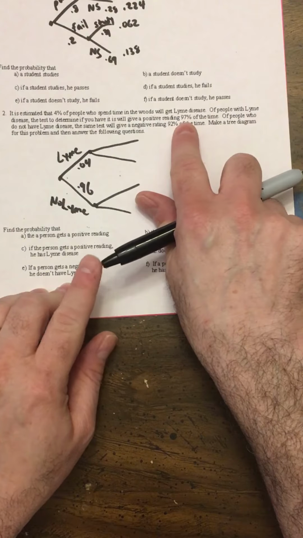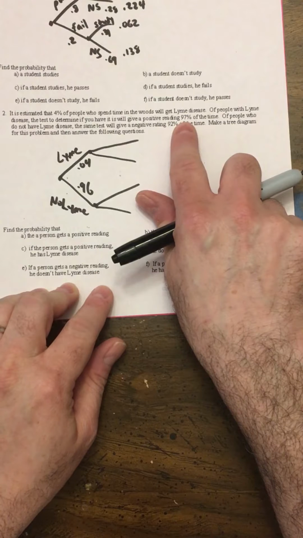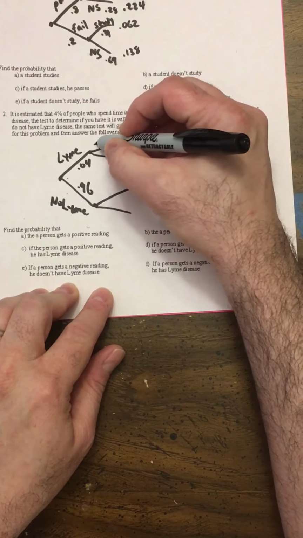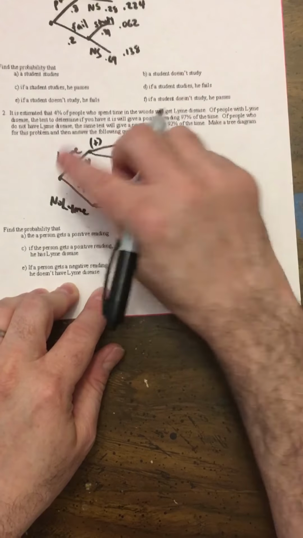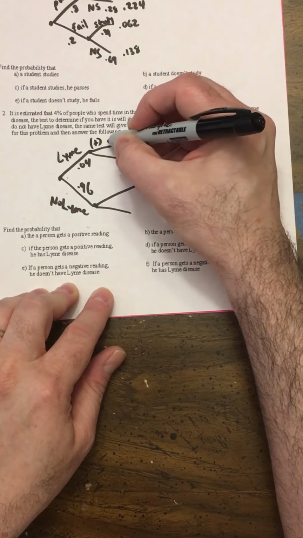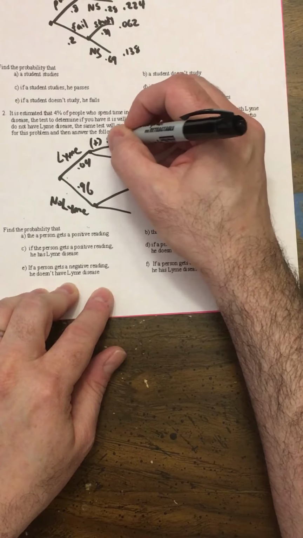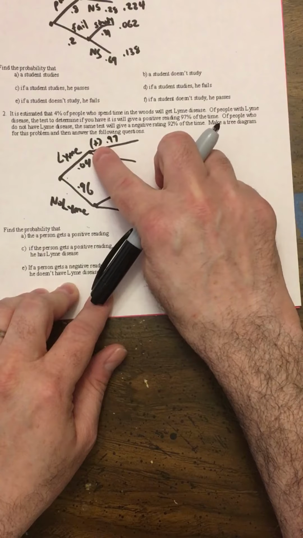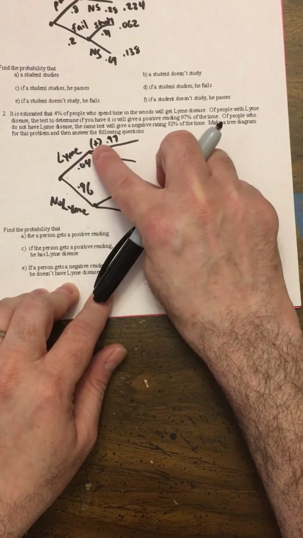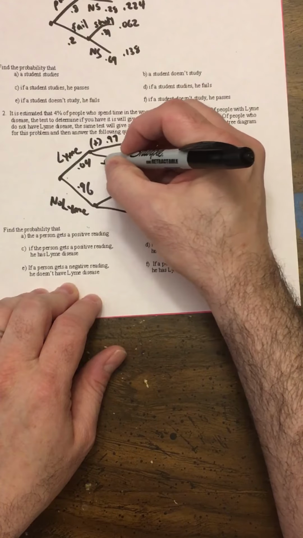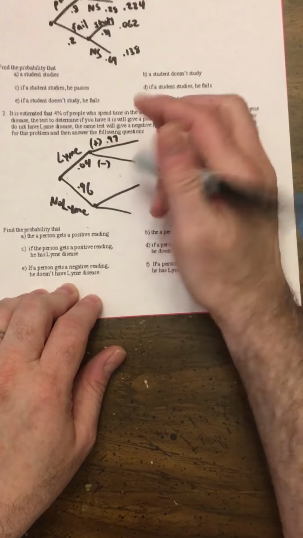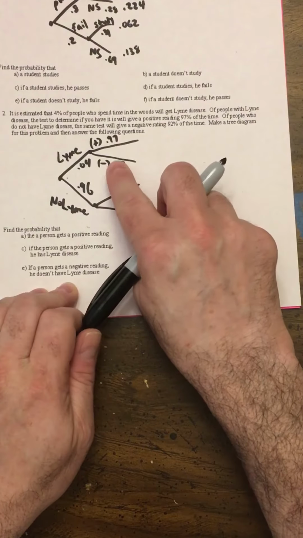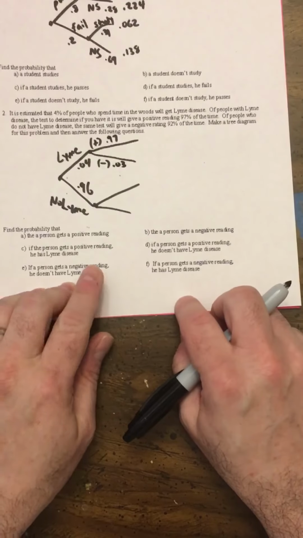Yeah, you're not getting the reading. So this is going to be a positive test, 97% of the time, 0.97. That's your test comes back positive that you have Lyme disease, and then the negative is going to be 3% of the time. So there's going to be 3% that doesn't detect the person's Lyme disease.